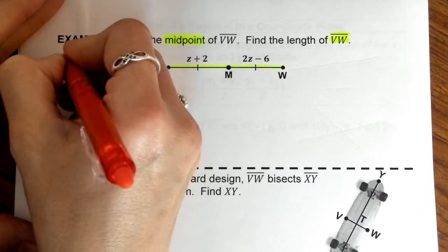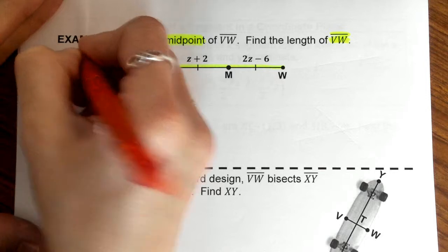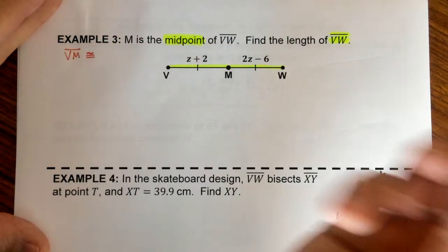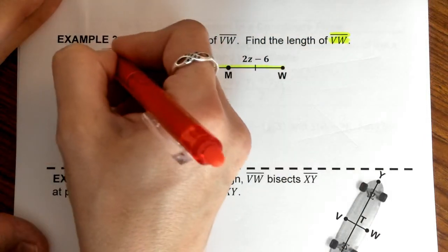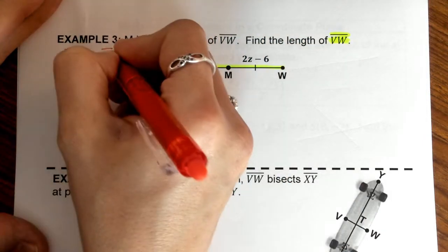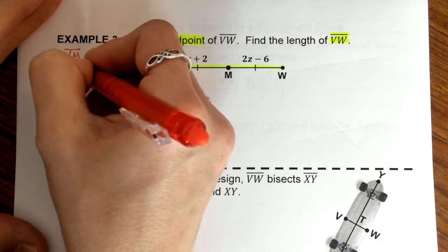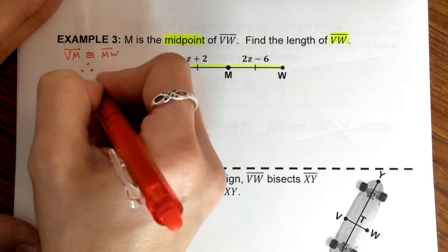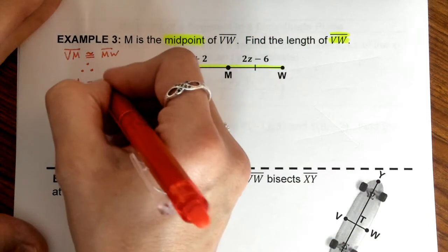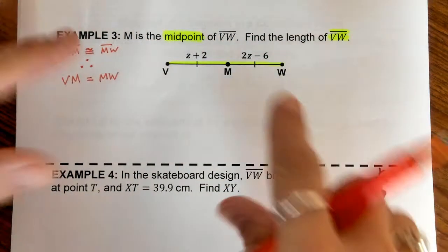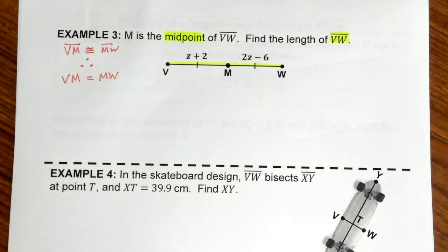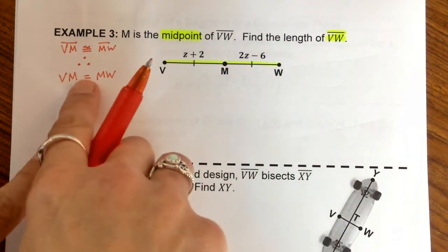Because these two things are congruent, right here we can write in that segment VM is congruent to segment MW. We can conclude that the length of VM is equal to the length of MW. So all we have to do is set those two together. We don't need a whole. This is not a part plus part equals whole. These two are exactly the same.